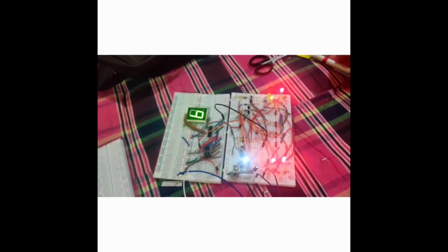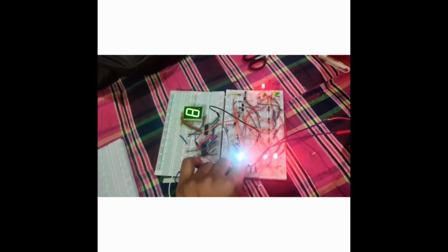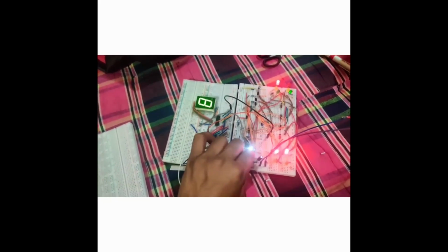Now we want to speed up our timer, so we have done an experiment. We have just changed our potentiometer resistance and now we will look at our output. Here our 7-segment display is working faster than before.